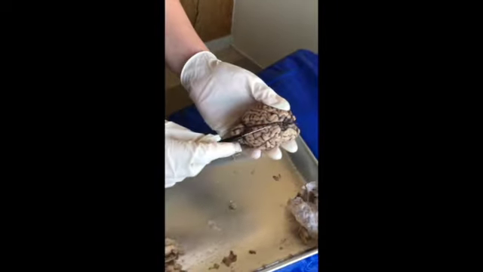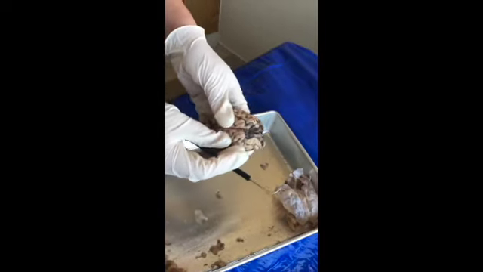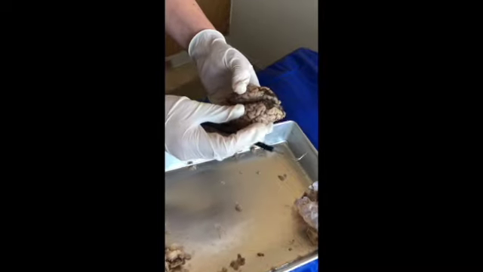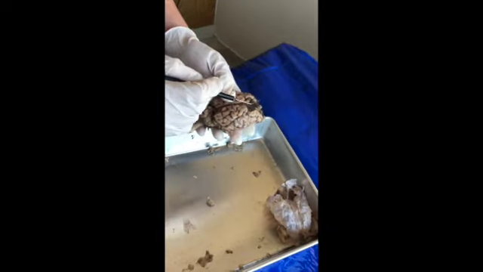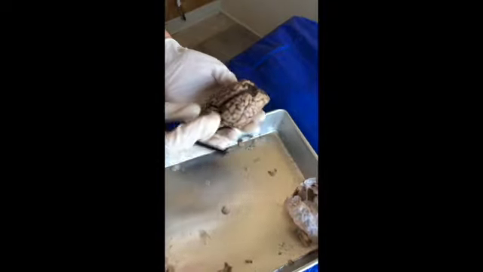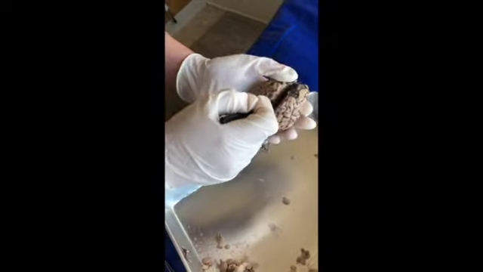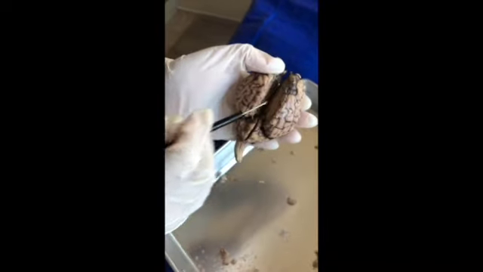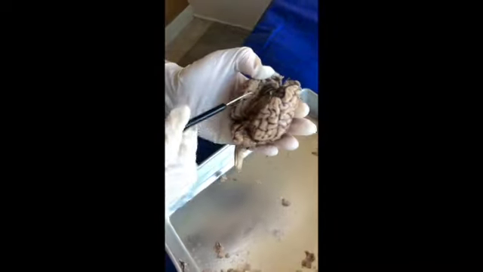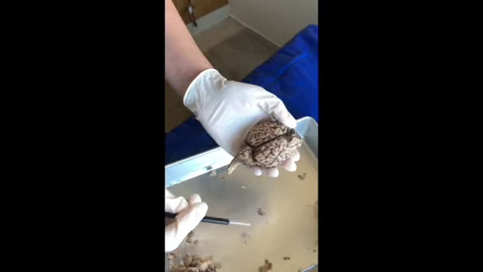So right in between the longitudinal cerebral fissure, where I cut the brain so that we could see the inside, that is the corpus callosum. Where it was connected, right here, that is where I cut, and that is the corpus callosum.